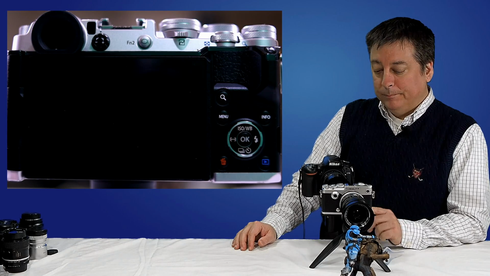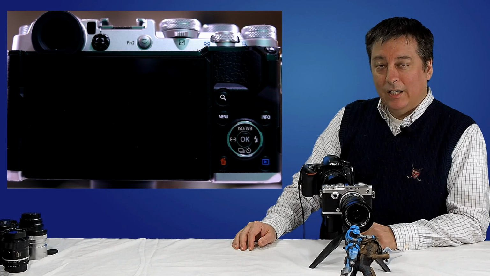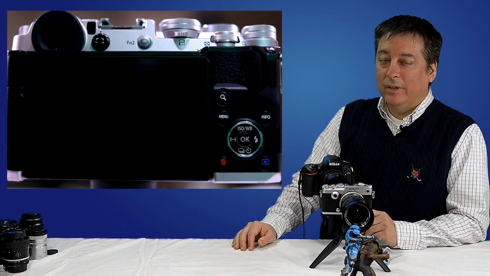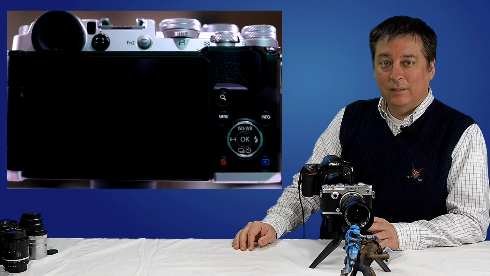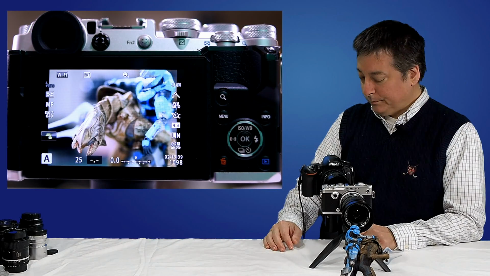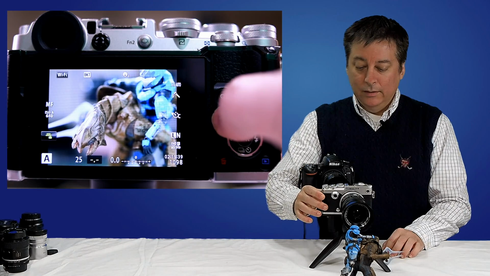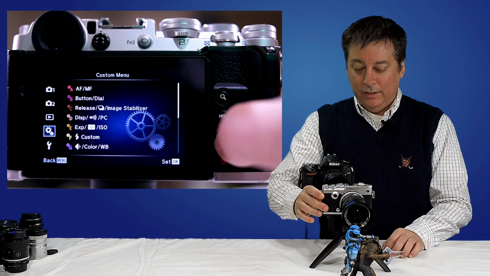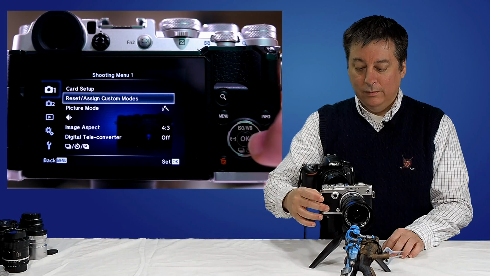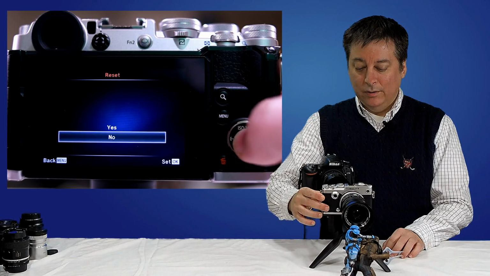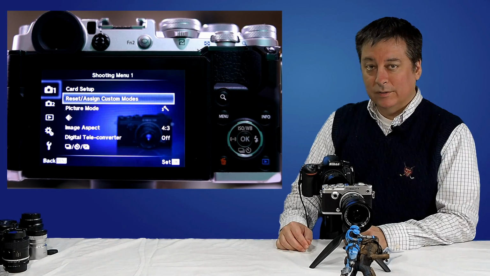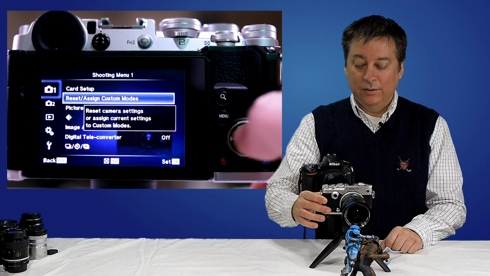Anyway, okay, so let's go into the camera. I'm going to show you how to set the bracketing and also how to set up the custom shutter to make bracketing a little bit easier. So I'm going to turn the camera on and let's just go into the menu, and what I always do is reset the camera back to all the factory defaults. That way we're on the same page.